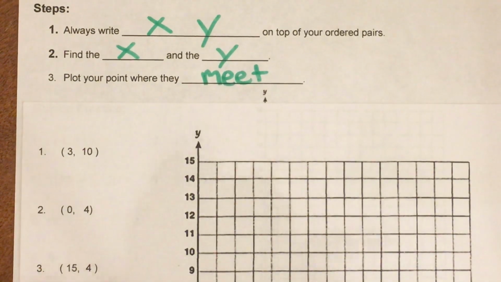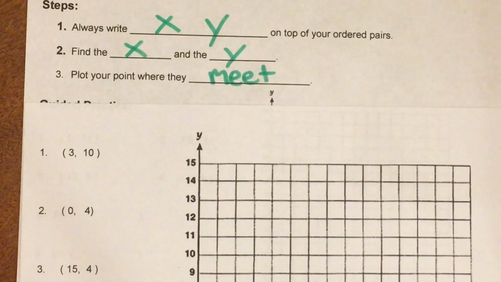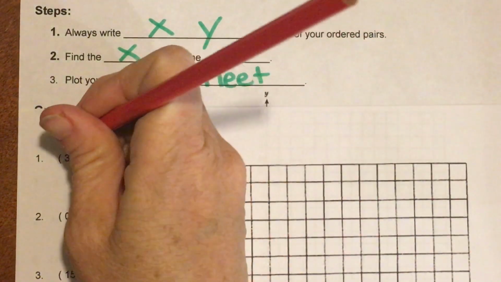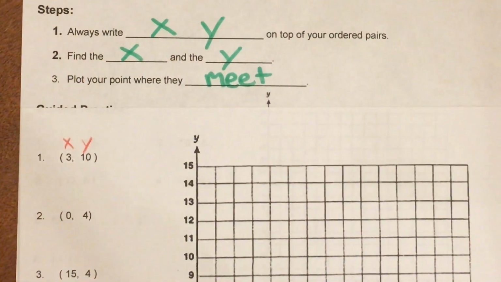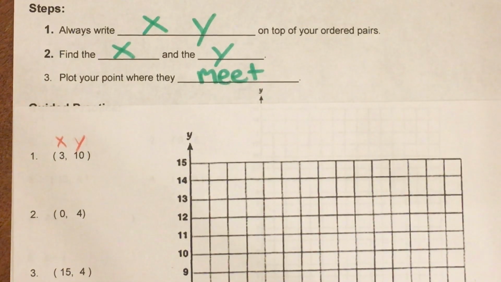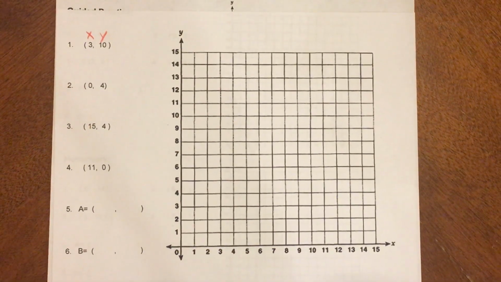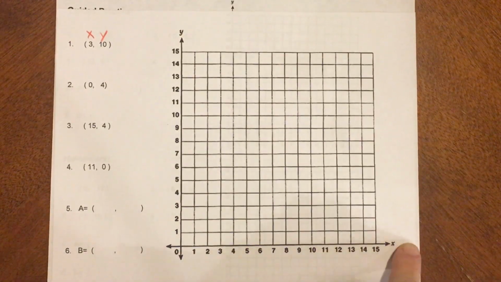What does all this look like? Here's my first one. They give me this ordered pair. Today I'm not going to use only red. I'm going to be using different colors to show you, so please just watch with me. I'll start with red, but then I might change colors. So I'm going to put X, Y: my first one's my X, and my second one's my Y. That's my first step. My second step is to find the X and the Y. So I'm looking for an X of 3 and a Y of 10. I'm going to need to zoom out a little bit and move up to find these.